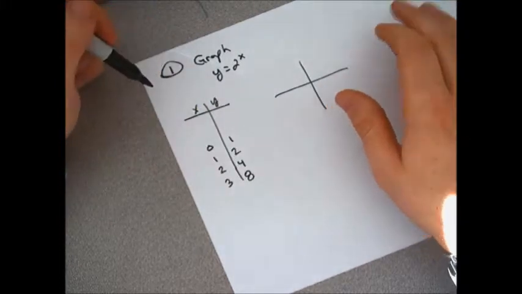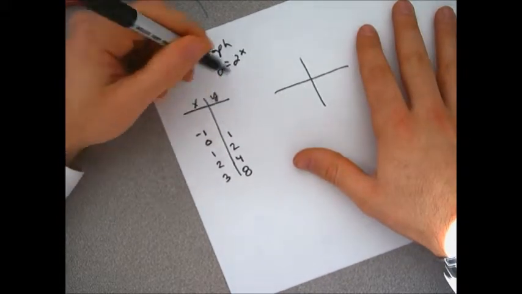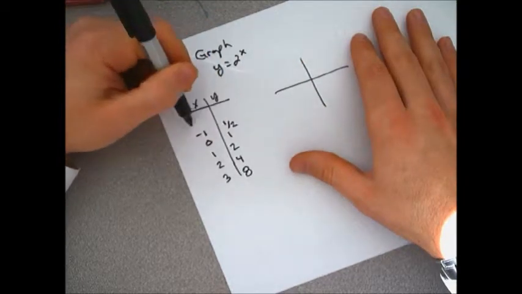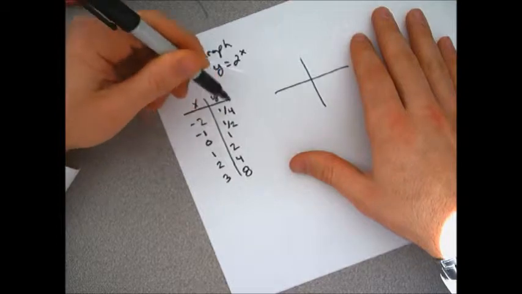If I go in the other direction, negative 1, 2 to the negative 1, negative exponent means to flip it. I come up with 1/2. Negative 2 gives me 1/4.